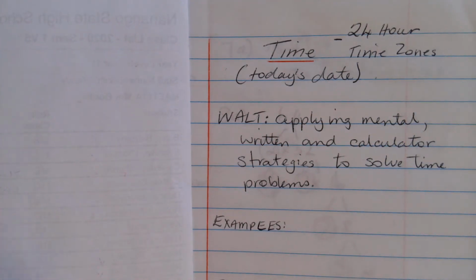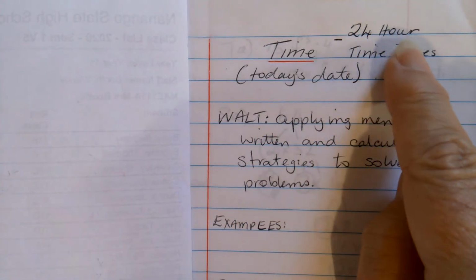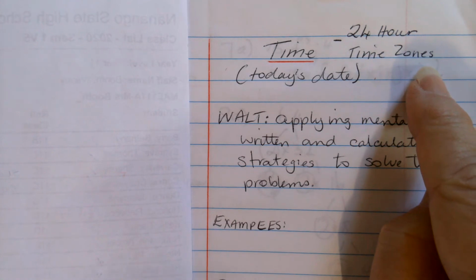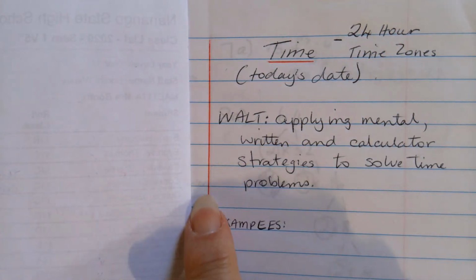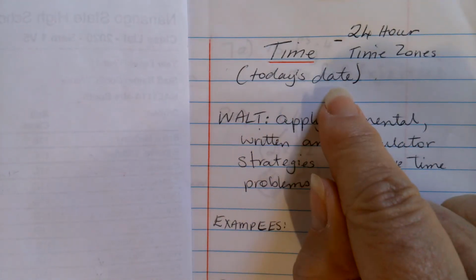Hello. Today we're going to be looking at some more time activities. We're going to look at 24-hour time and we're going to look at time zones. So please set up your book, the line down the centre of your page with a red pen and a ruler, your titles and underline and today's date.